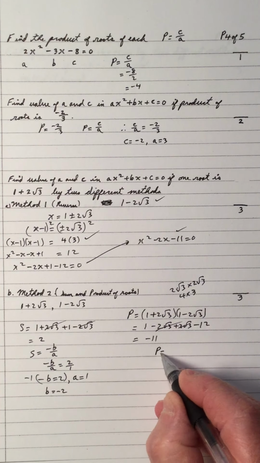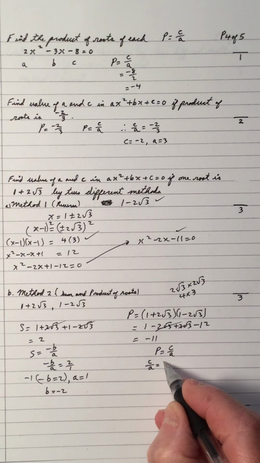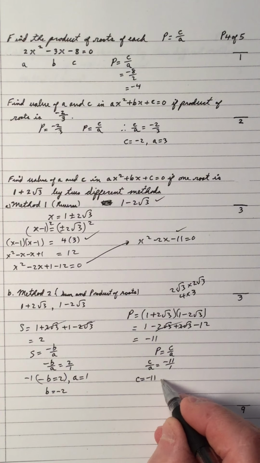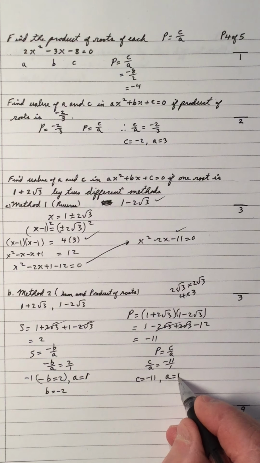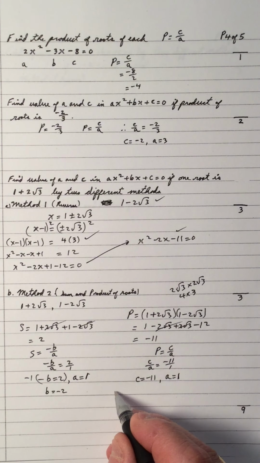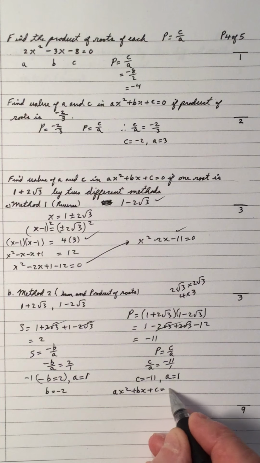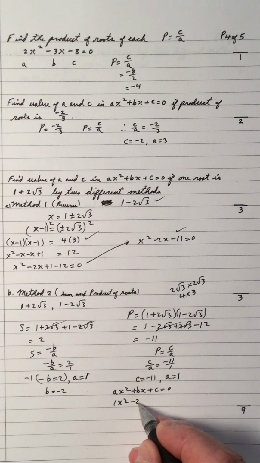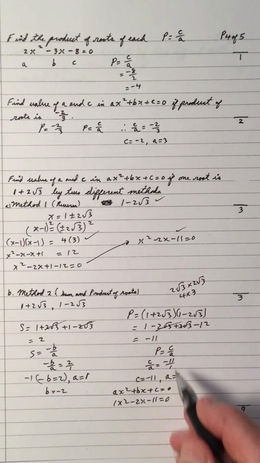So the product is c over a. Therefore, c over a is negative 11 over 1. c is negative 11, and a is 1. a is 1 here. a is 1 here. Perfect. So the equation is ax squared plus bx plus c equals 0. a is 1. b is negative 2. c is negative 11. And we have the same equation.